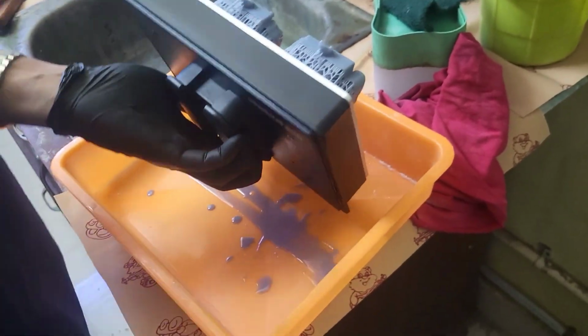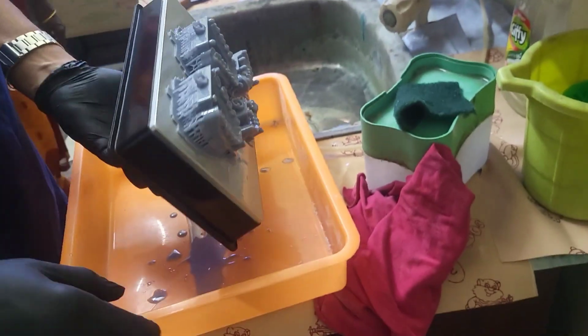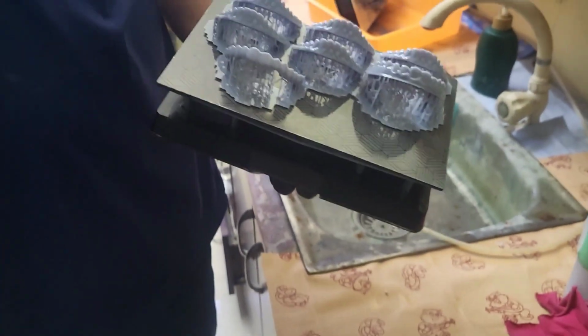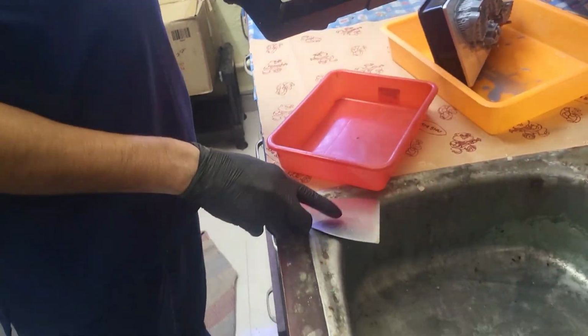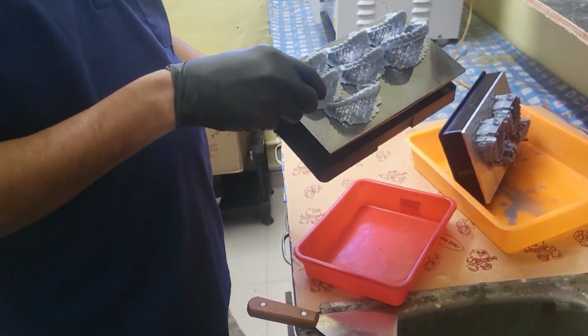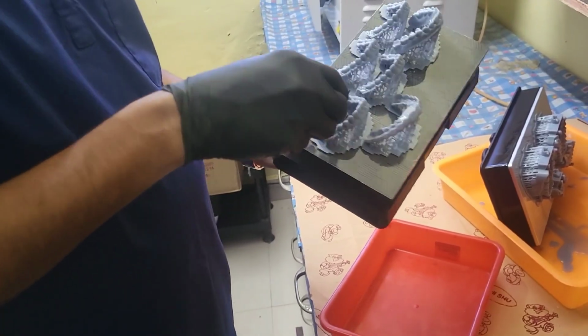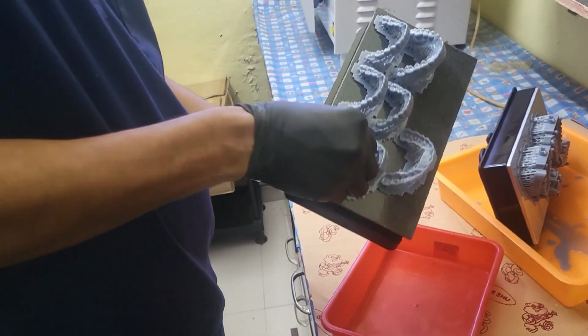He is going to use the hot plate which we commonly use in our prosthodontic lab, and let's see how he removes the printed models from the platform. Using the sharp edge of the hot plate, we will remove all the printed models one by one, or with the help of free hand we can also remove.